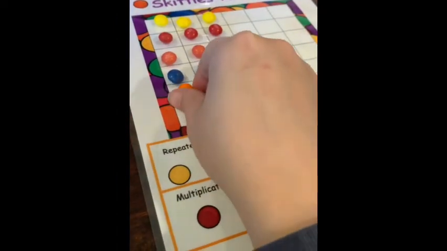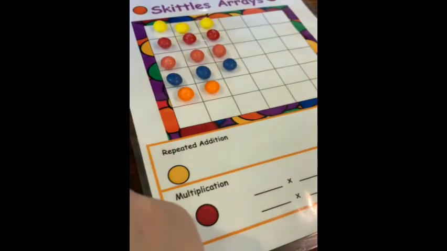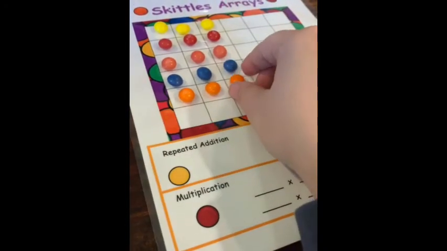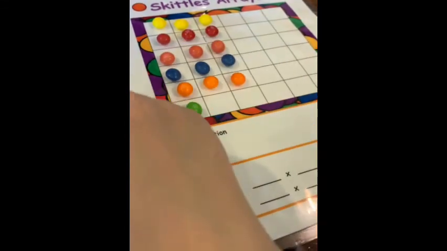In my final example, you see me lay out 18 Skittles, which is 3 rows of 6 Skittles, or 6 rows of 3 Skittles, depending on how you look at the array model.